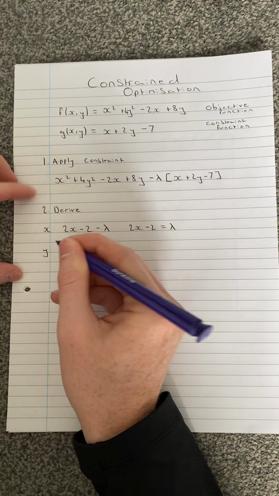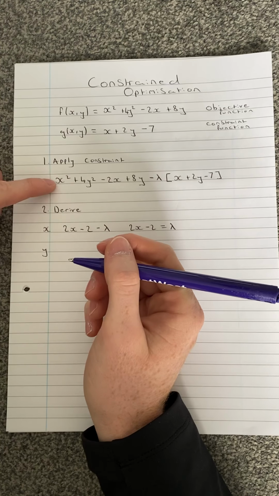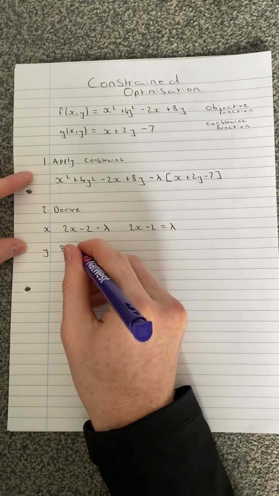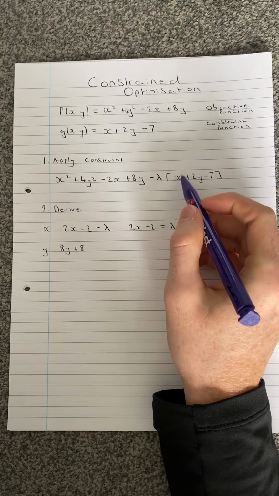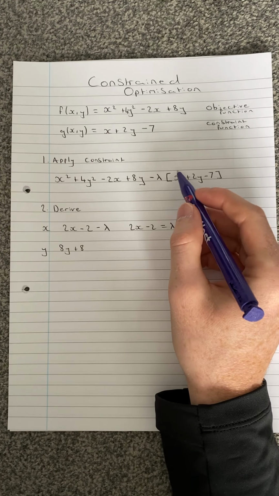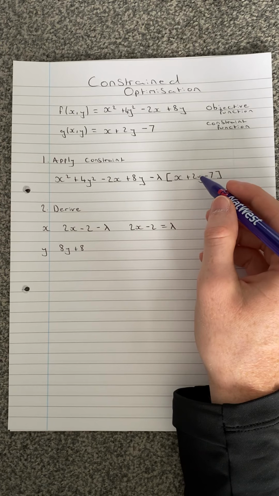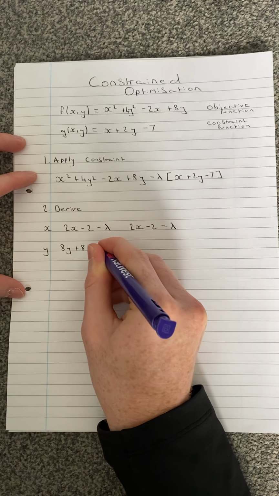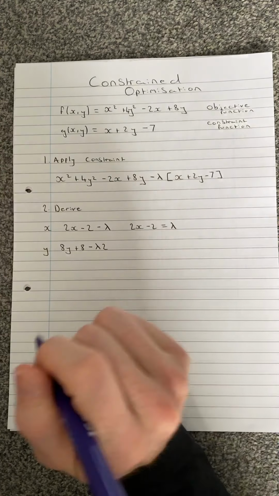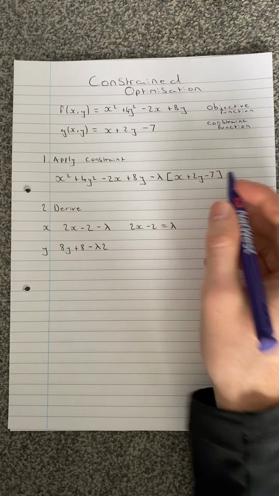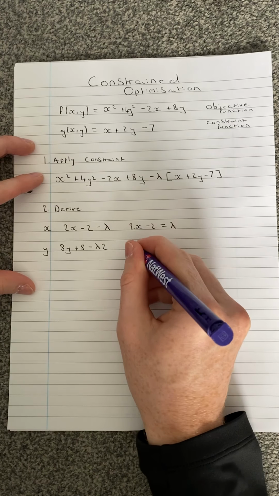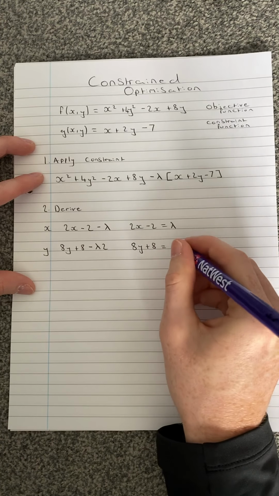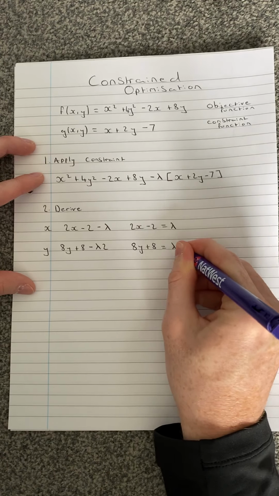So now if we derive our function with respect to y, again, the x squared term would be 0. The 4y squared would be 8y. The minus 2x again would be 0. The 8y would be plus 8. Negative lambda x derived by y is nothing. This here would be negative lambda 2, and again, that would be nothing there at the end. So what we would have here is 8y plus 8 is equal to lambda 2.